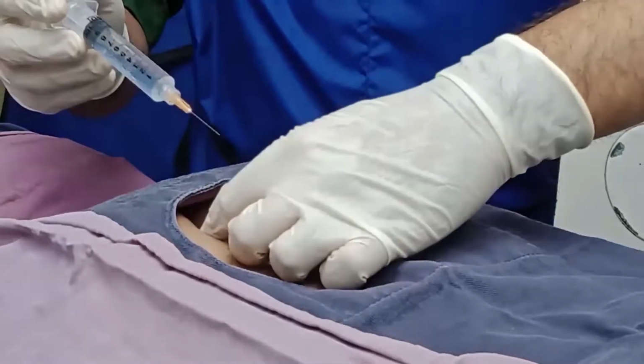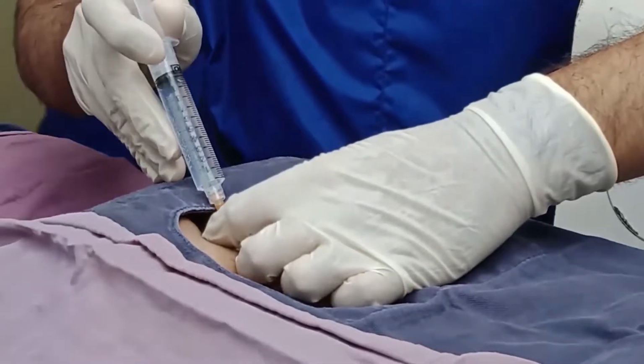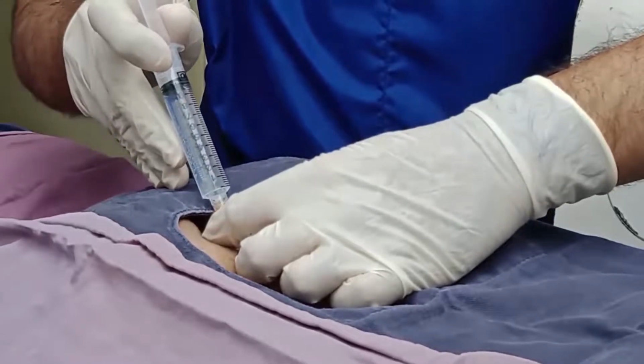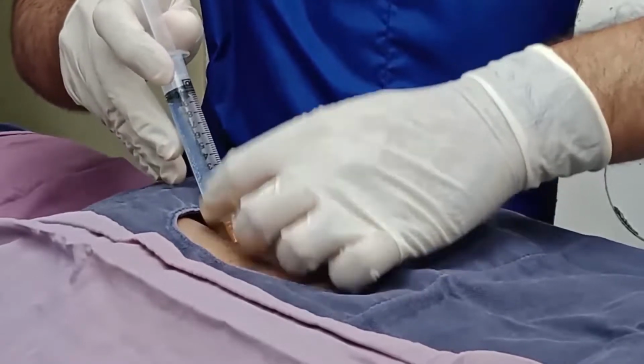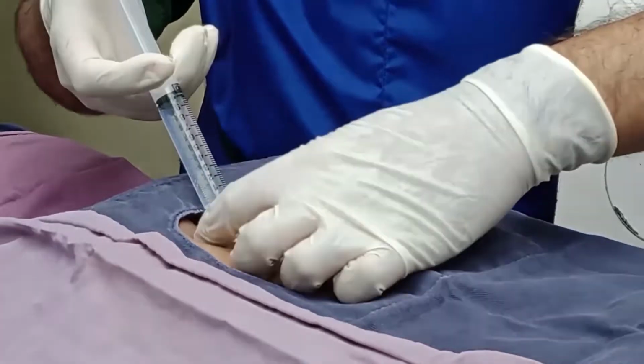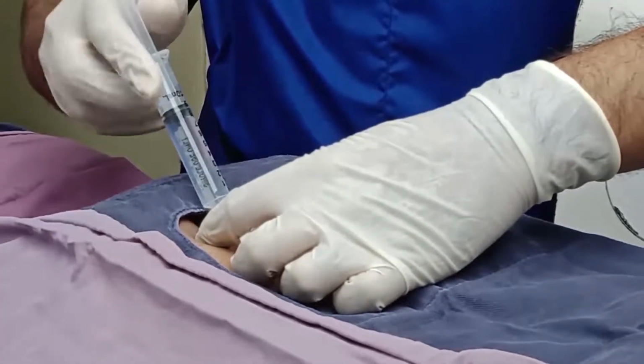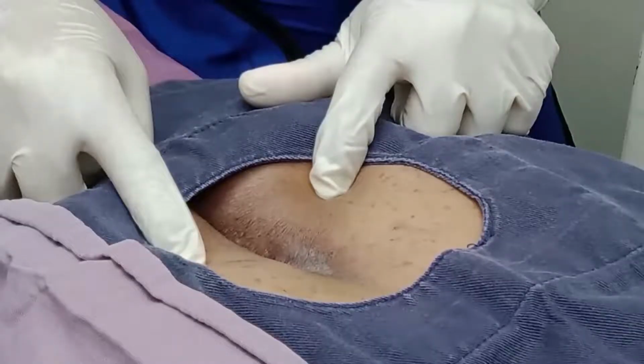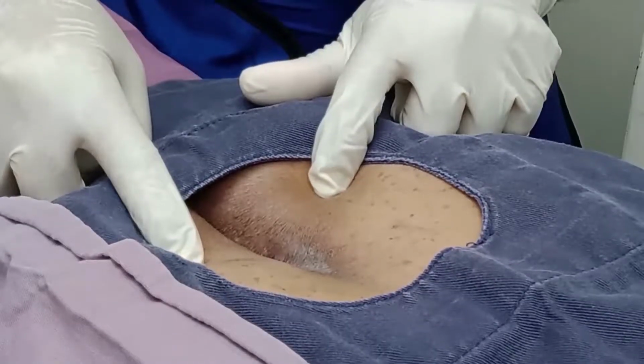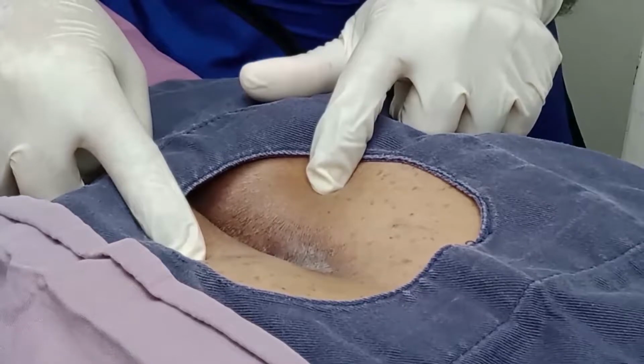On that mark, which was made with the sterile marker, a small scratch is made, local anesthetic going in. This is the 2% lidocaine which is going in. The local anesthetic after infiltration is given 2 minutes for it to work.